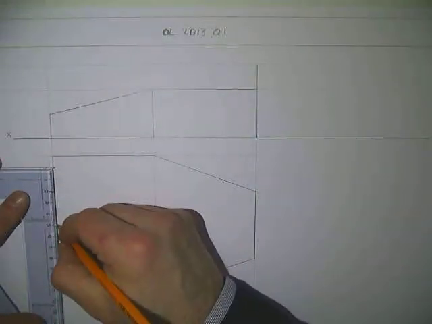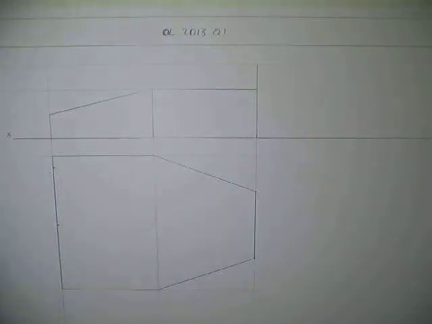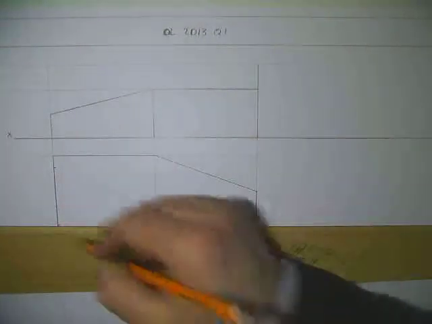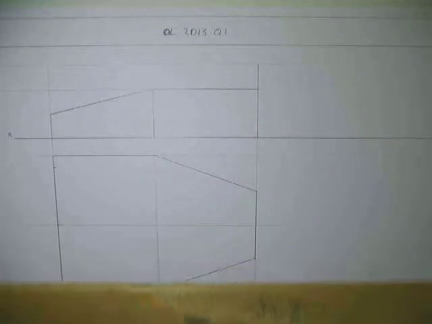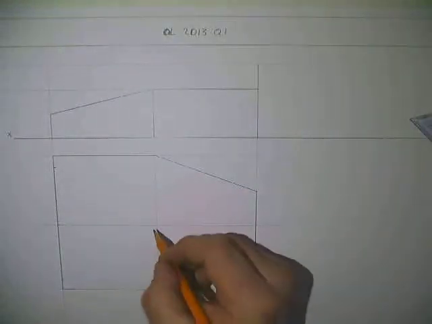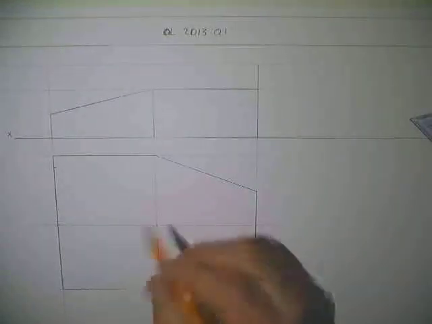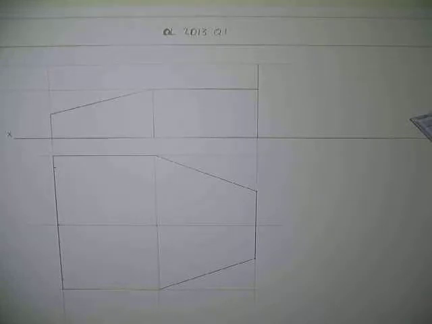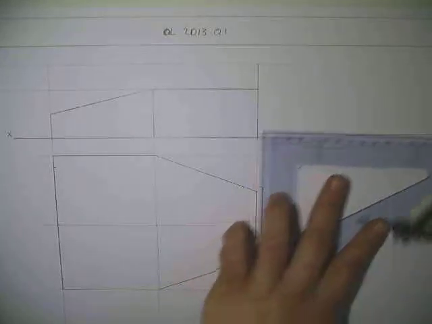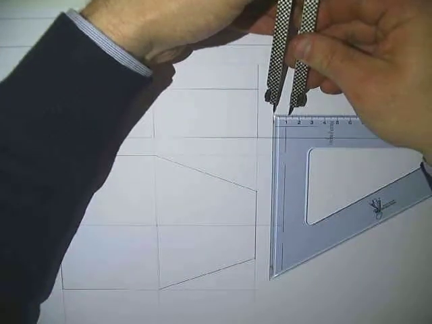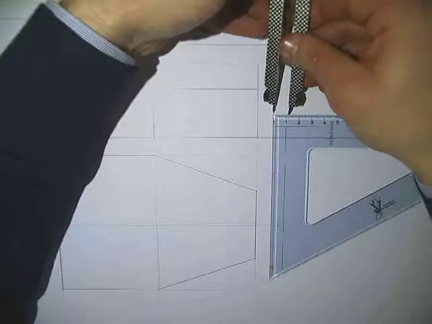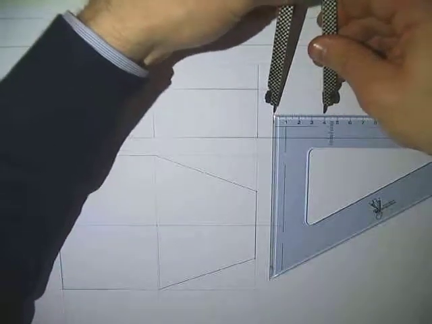Okay, so from this point here where I measured in 10 mil, measure in 50 and draw a light line back in this direction. And this point here is the center of my curve.